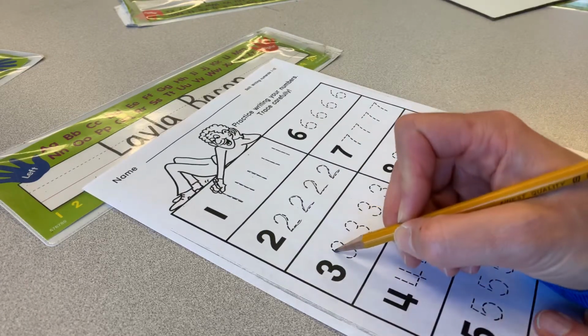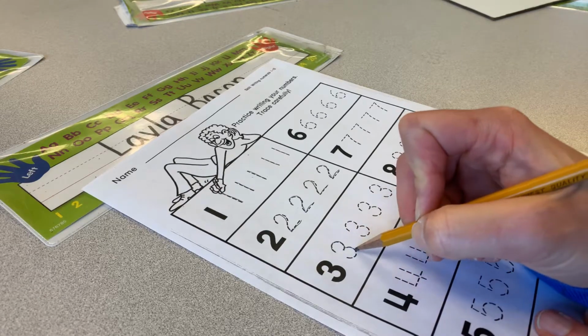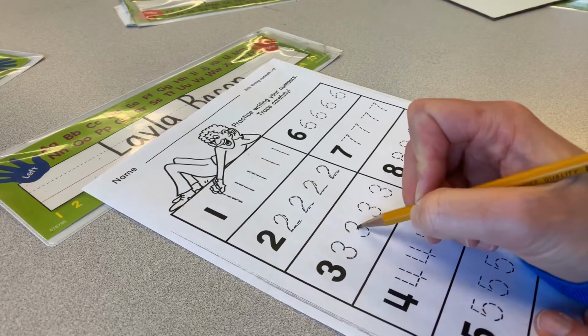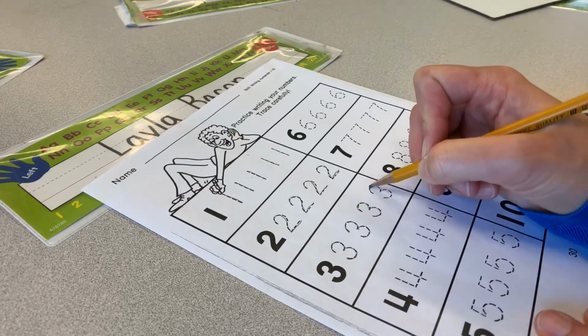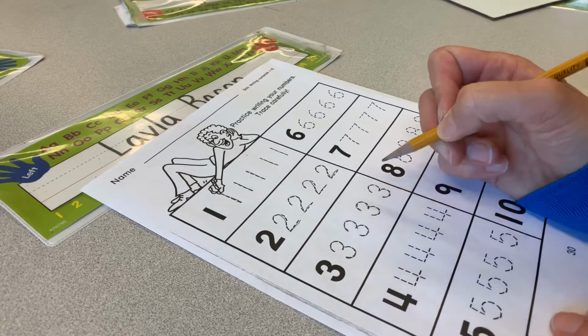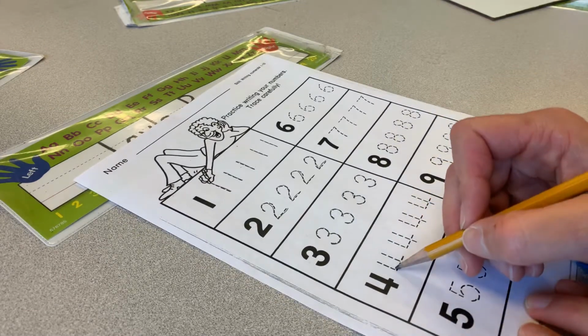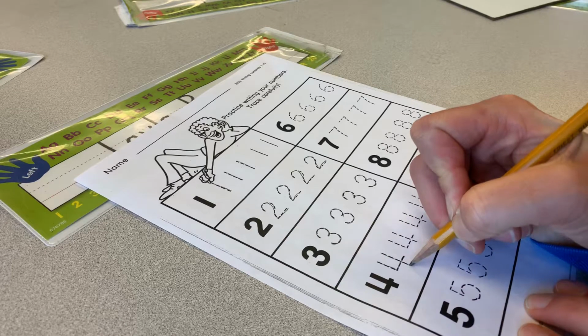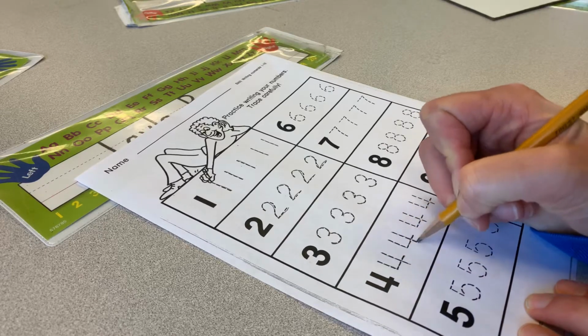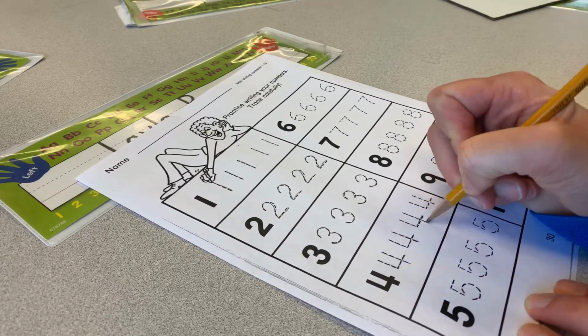Say it with me. Around a tree, around a tree. That's the way to make a 3. Good. We're going all the way to 10, aren't we? Number 4. Please say it with me. Down and over, down some more. That's the way to make a 4.